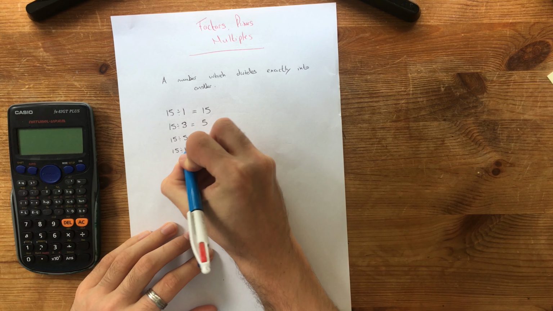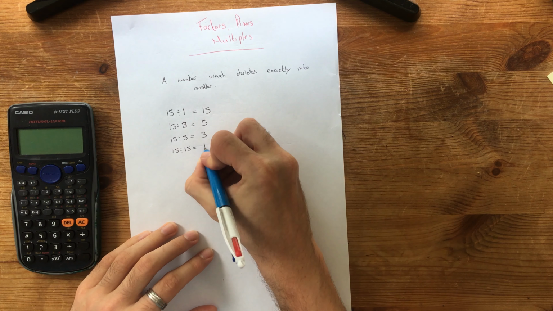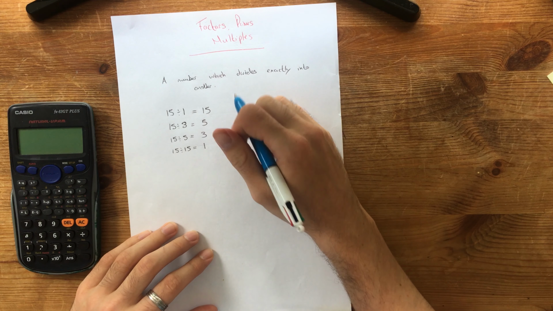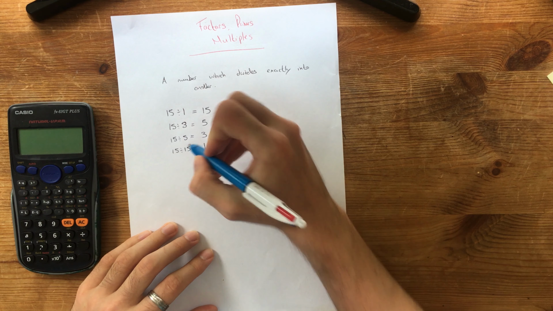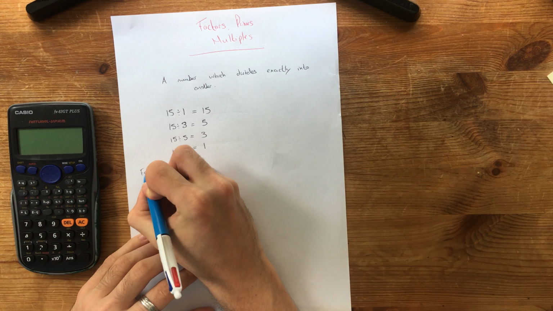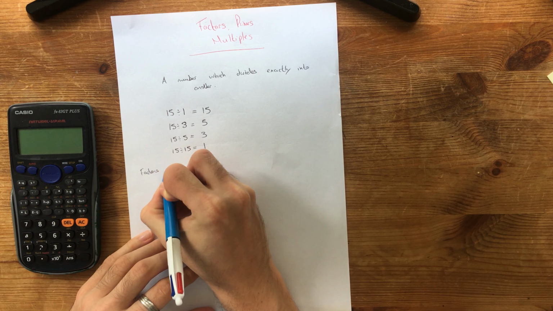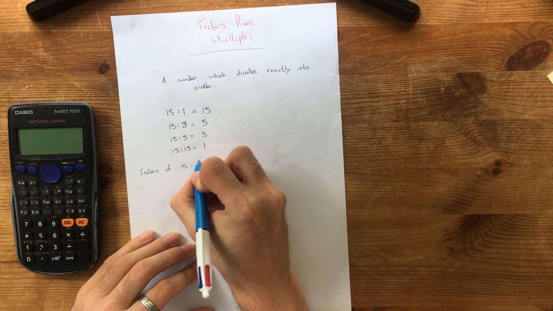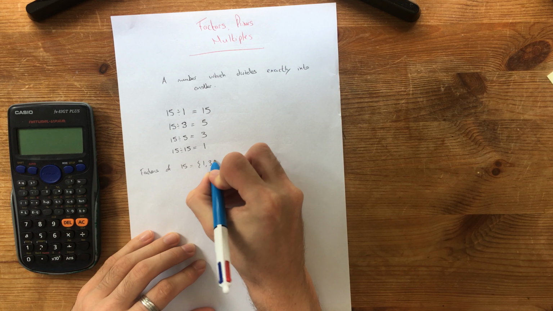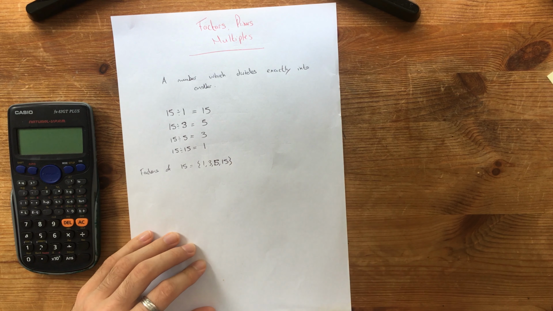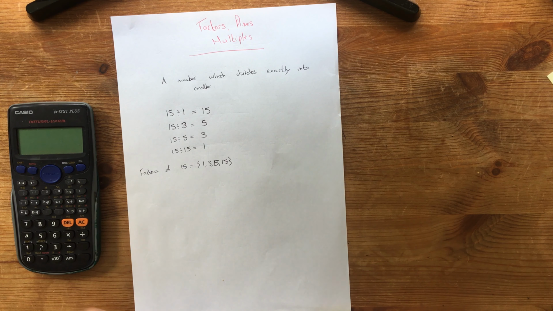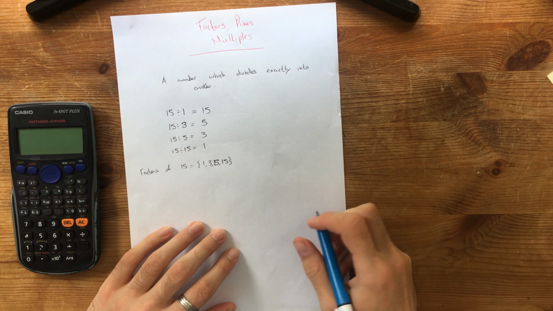And the last one is 15. So the factors of 15 are 1, 3, 5, and 15. They're all the numbers that go in without any remainder or without any decimal happening.